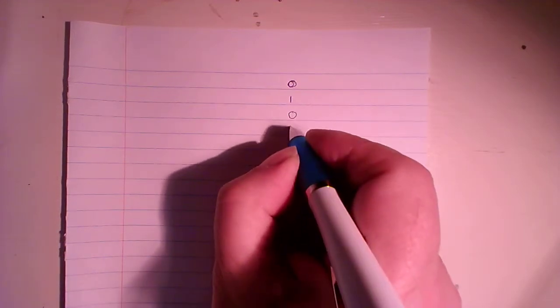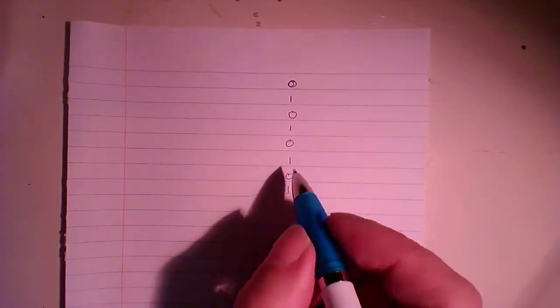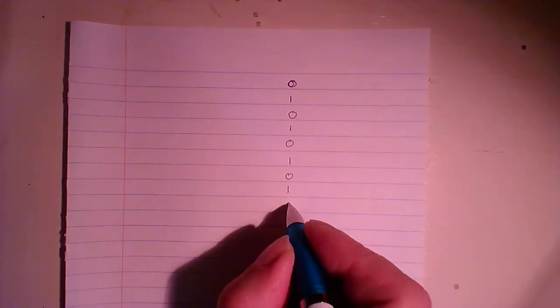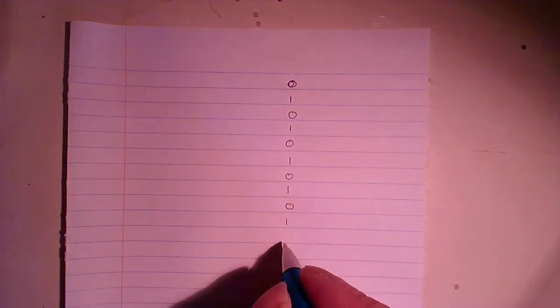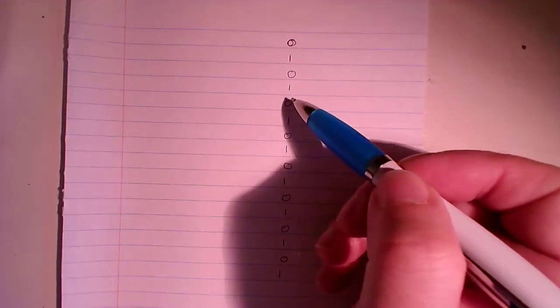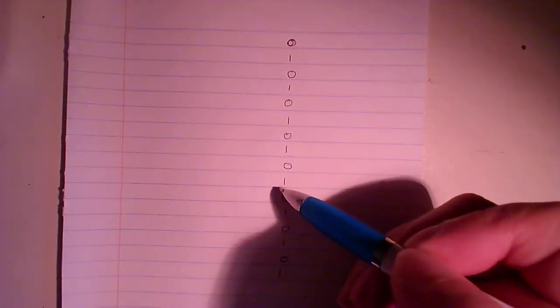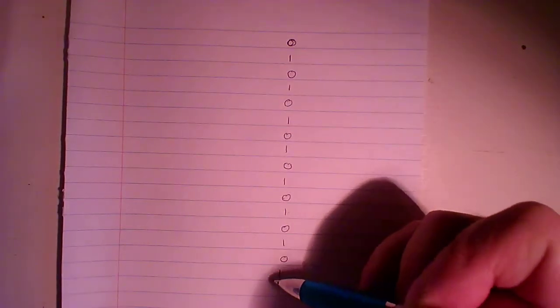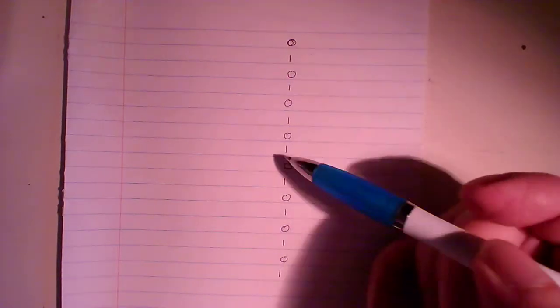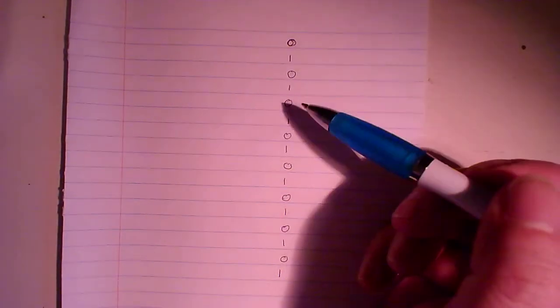0, 1, 0, 1, 0, 1, 0, 1. So that's 1, 2, 3, 4, 5, 6, 7, 8. Got to repeat this again. 0, 1. Going to run out of screen here. 0, 1, 0, 1, 0, 1. Okay, so let's just move that up so you can see it. 1, 2, 3, 4, 5, 6, 7, 8, 9, 10, 11, 12, 13, 14, 15, 16. So you start off with 0, work your way down, repeating that pattern.